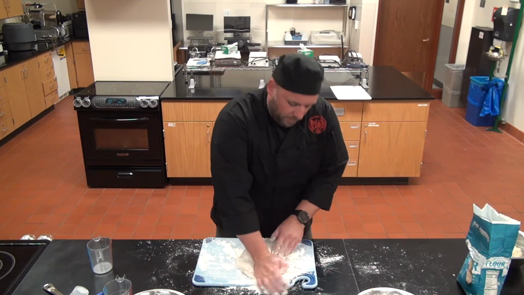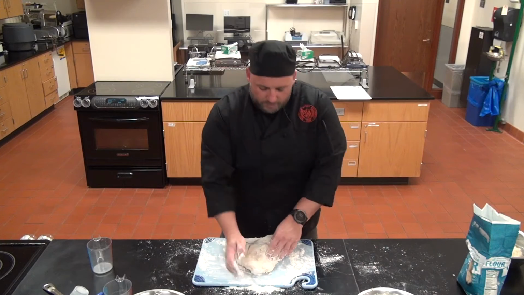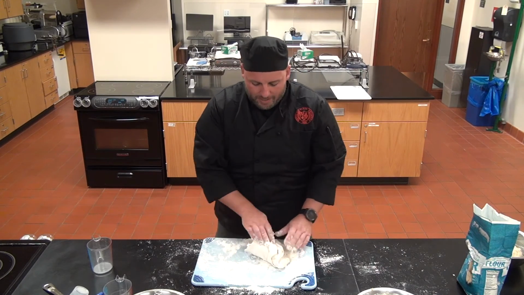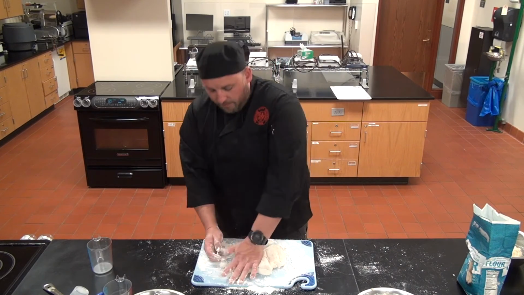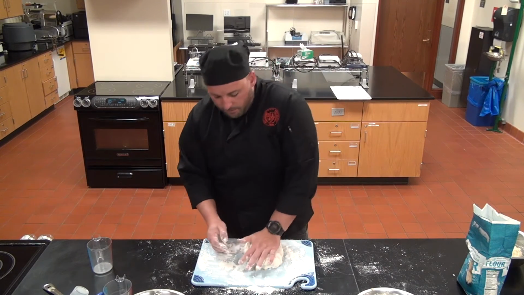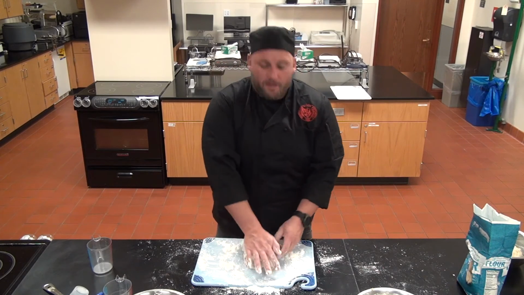And again, you just want to work the dough to get the gluten to form, and that's what allows this dough to stretch as the yeast enjoys the meal that we provided for them inside the food, inside the bread.